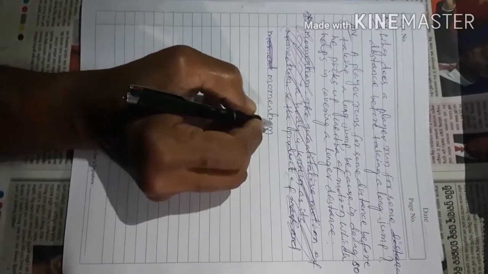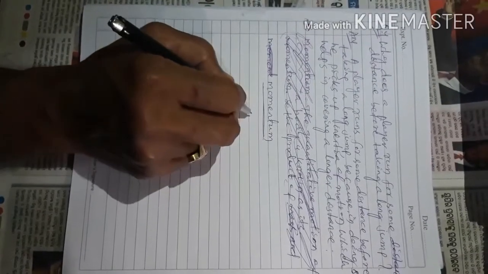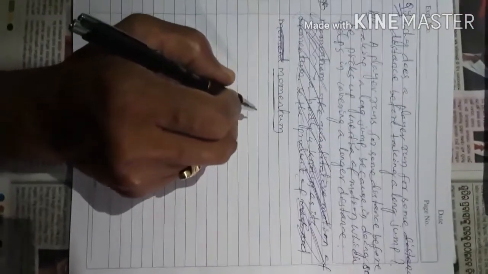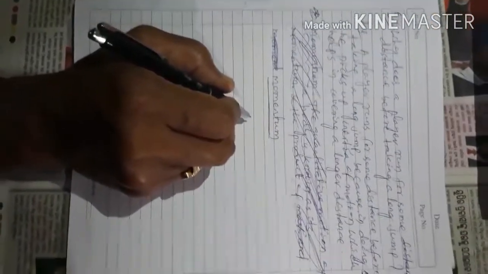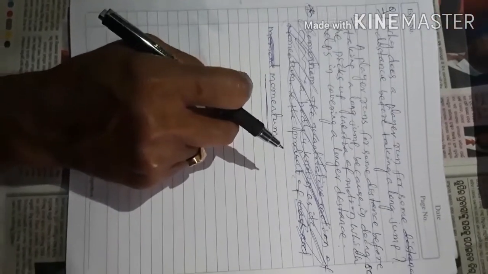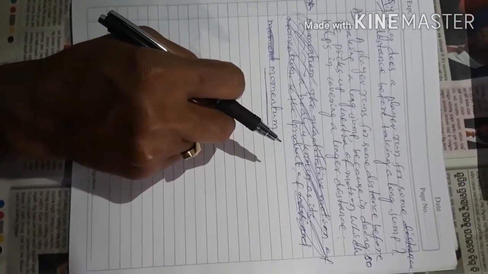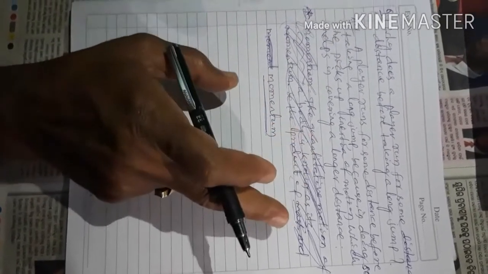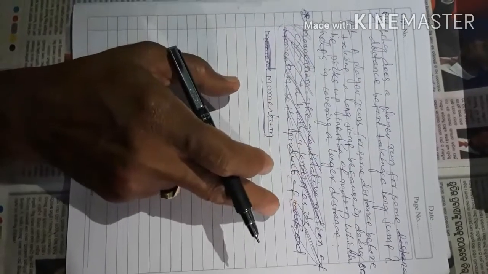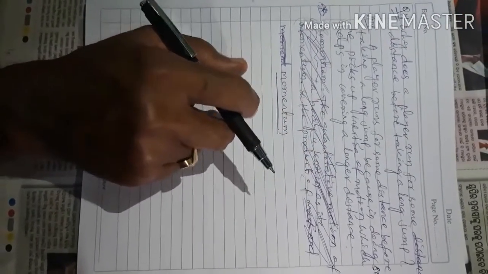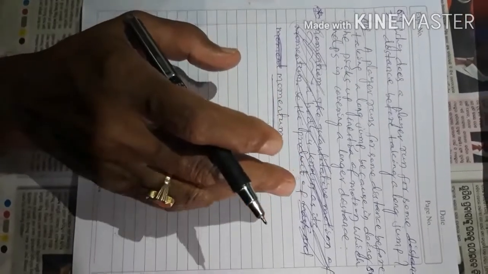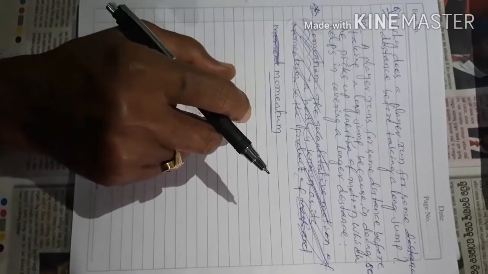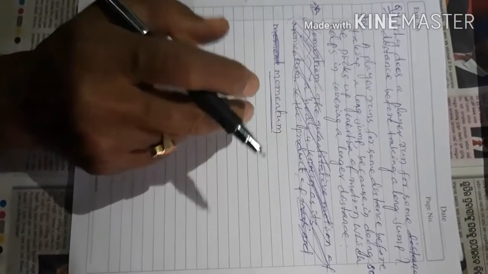Momentum. What is momentum? The quantitative motion of a body is known as its momentum. What is quantitative motion? Quantitative motion means the amount of substance contained in that body, that is its mass, and its velocity with which the body moves. So momentum is defined as the product of mass and velocity of the body.